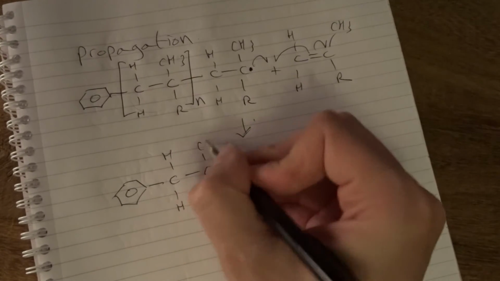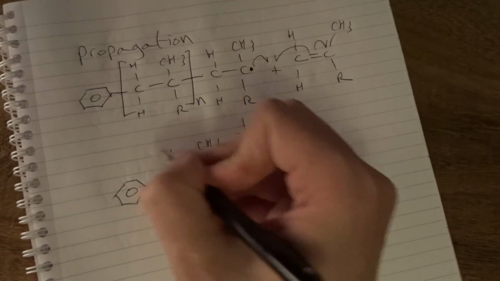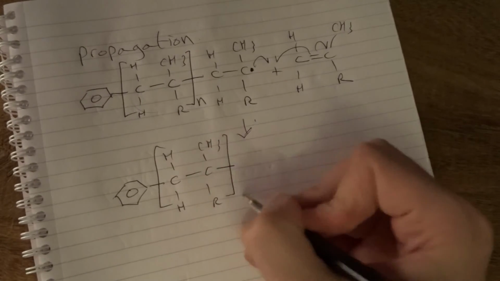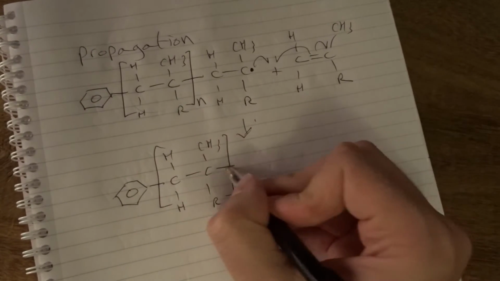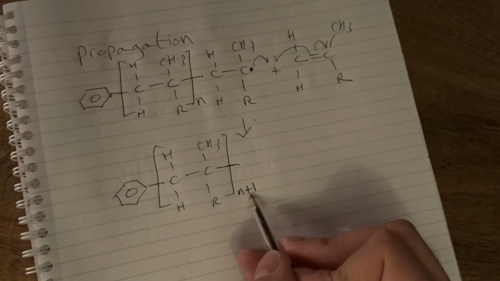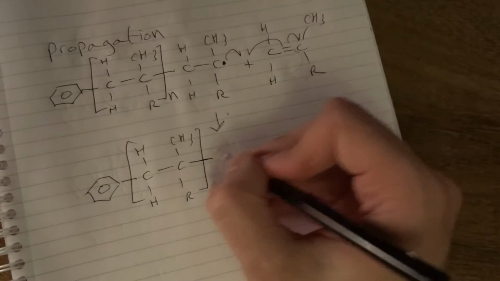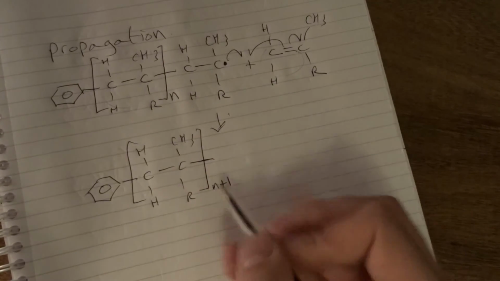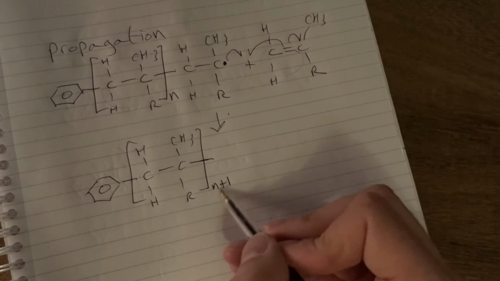And this, of course, will go on until the termination. Note here the +1, because we added a new monomer. And n is of course the degree of polymerization.